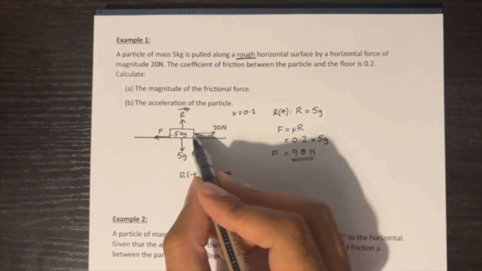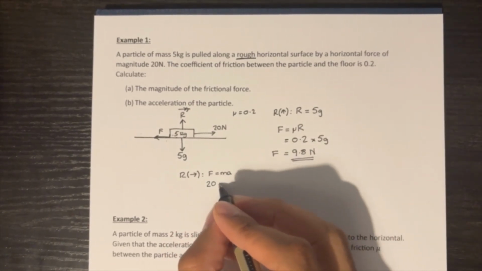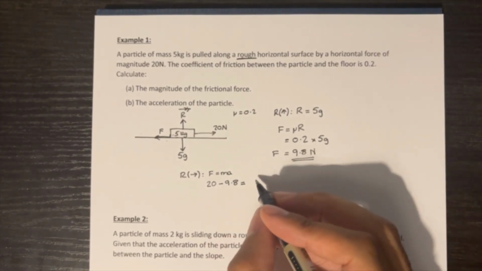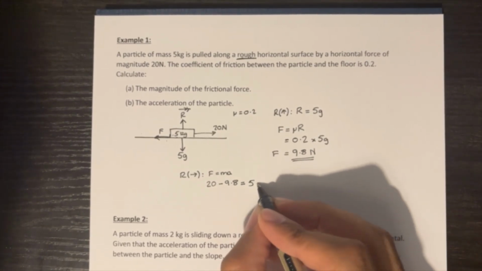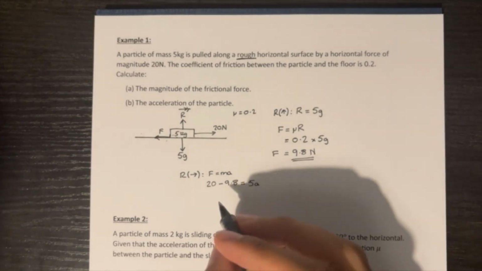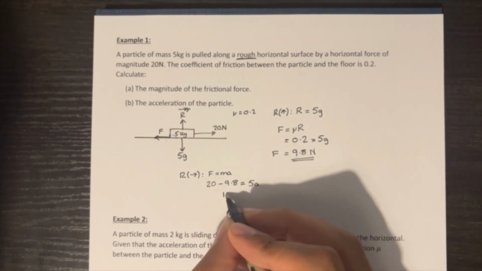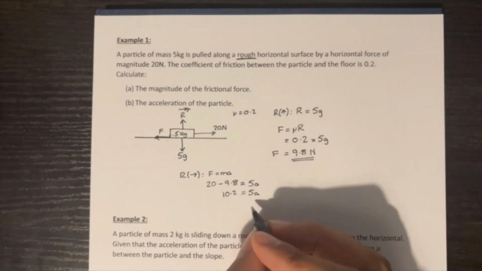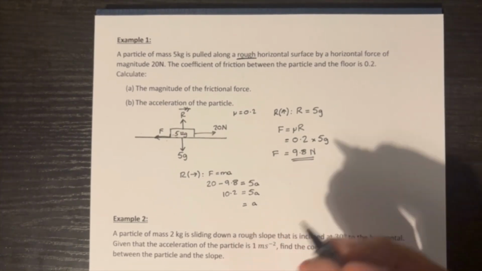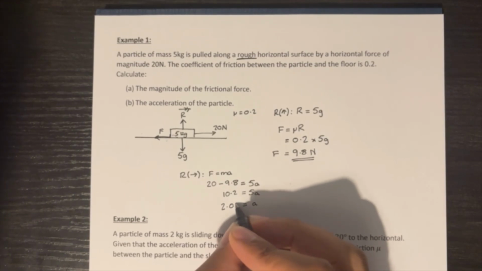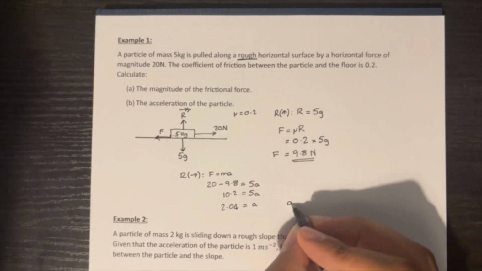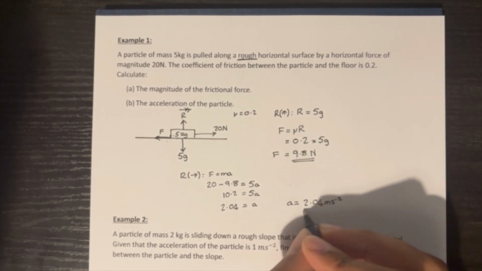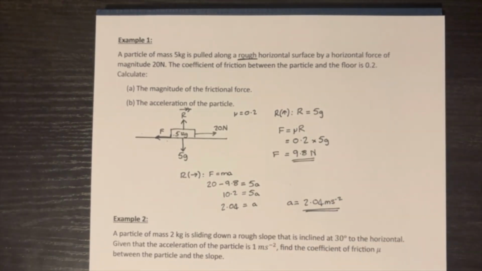So my resultant force is going to be 20 subtract 9.8, and that is equal to the mass, which was 5, times the acceleration a that we were trying to find. So 20 subtract 9.8 is 10.2. So 5a is equal to 10.2. I can divide through by 5 and get that a is equal to 2.04. So our acceleration is 2.04 meters per second squared. And that is our answer on that one.